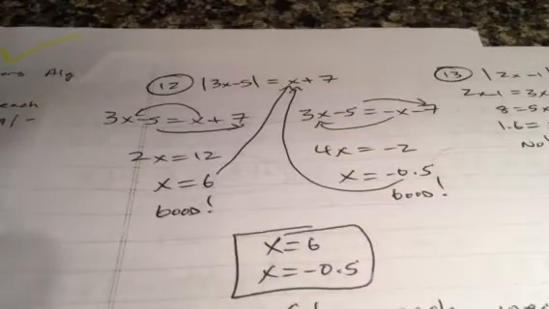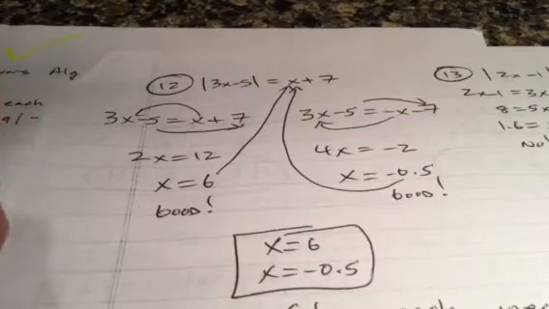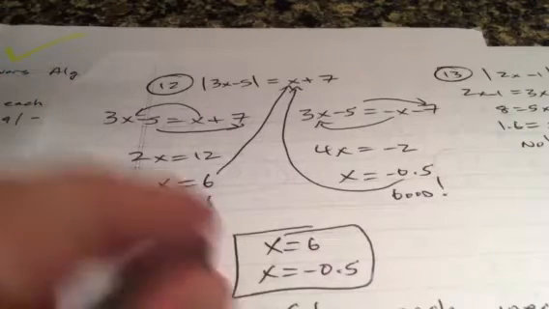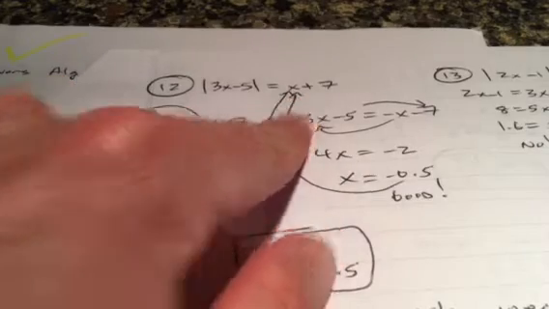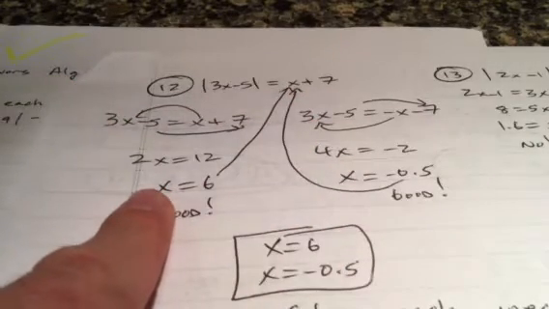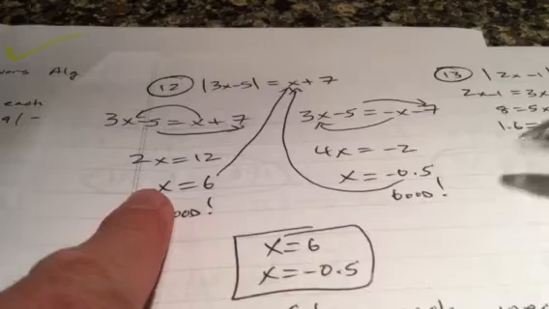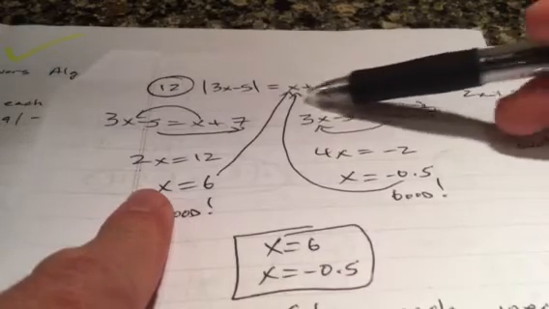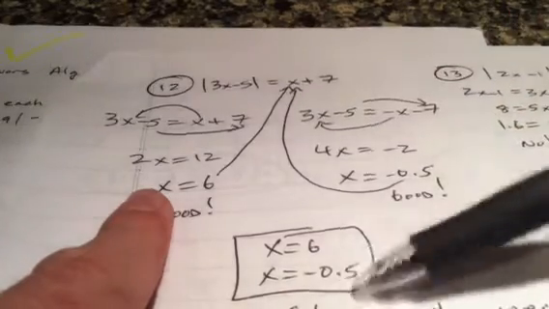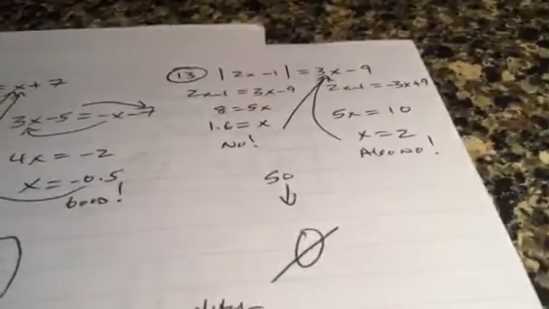So 3x minus 5 is x plus 7. 3x minus 5 is -x minus 7. Solve both. You get x equals 6. Plug that in, you get 13. 13 is positive. That's a winner. Solve this, you get x is -0.5. Plug that in, you also get a positive. So that is also a winner. They're both good answers.